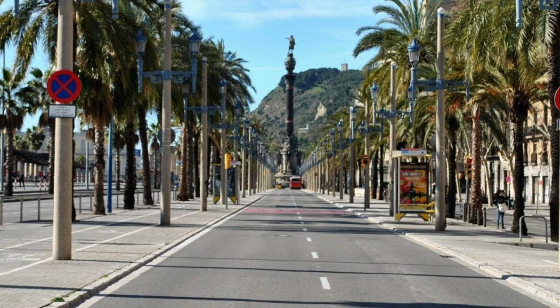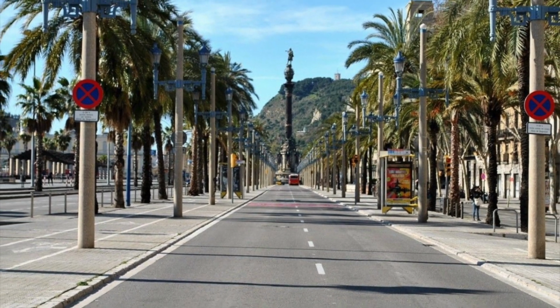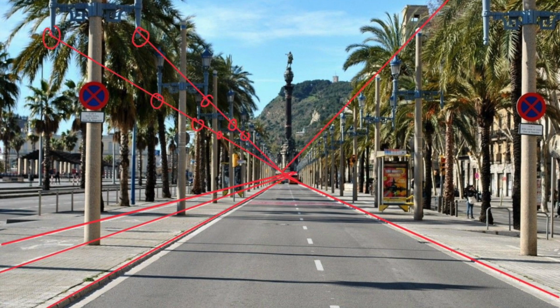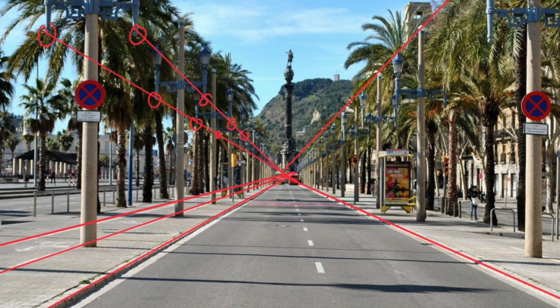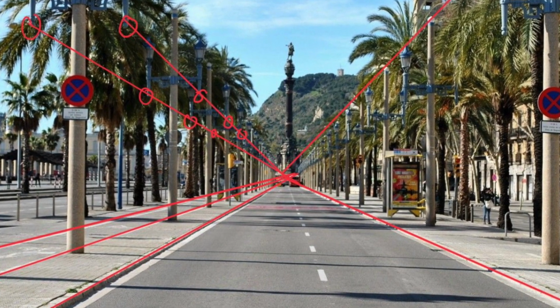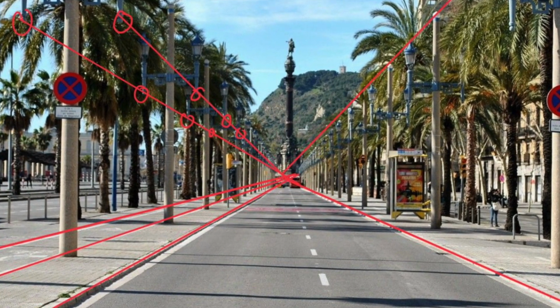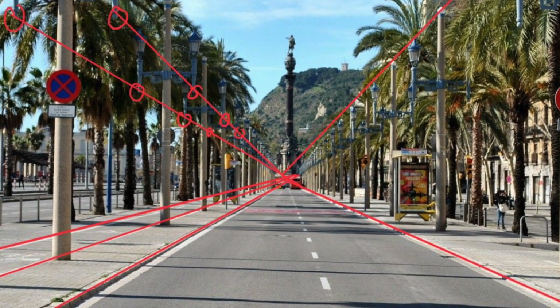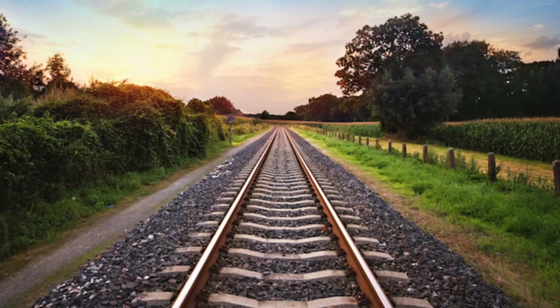We can see the same thing with this city street. As we look down the street, we can see that the vanishing point is going to be right there in the middle. If we look at the left, we can see the little circles that I've drawn on the light post. You can use those vanishing lines to tell you where the height of different things should be, as long as they're all the same height and recede into the distance.